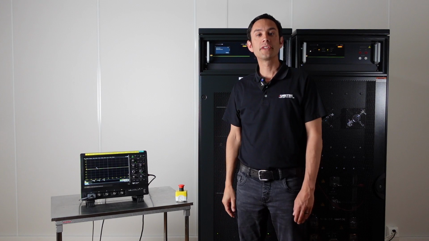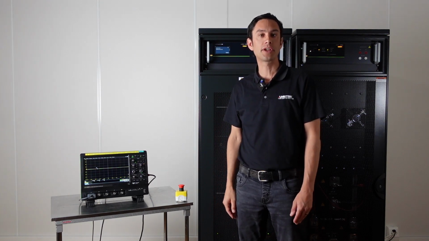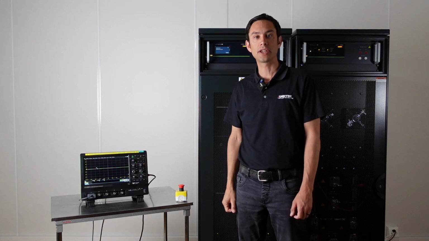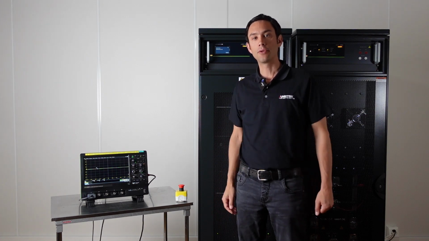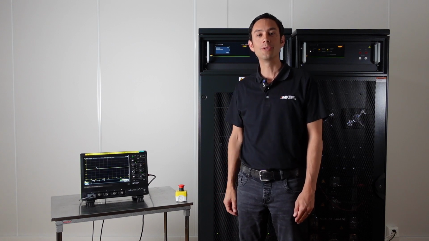Now, for most of the cases, the 1000 amps peak is too much for the EUT, for the test object. It would simply damage the test object. So we need a way to limit the current. And for this, we have implemented current limiters, which I'm going to show you the performance now.